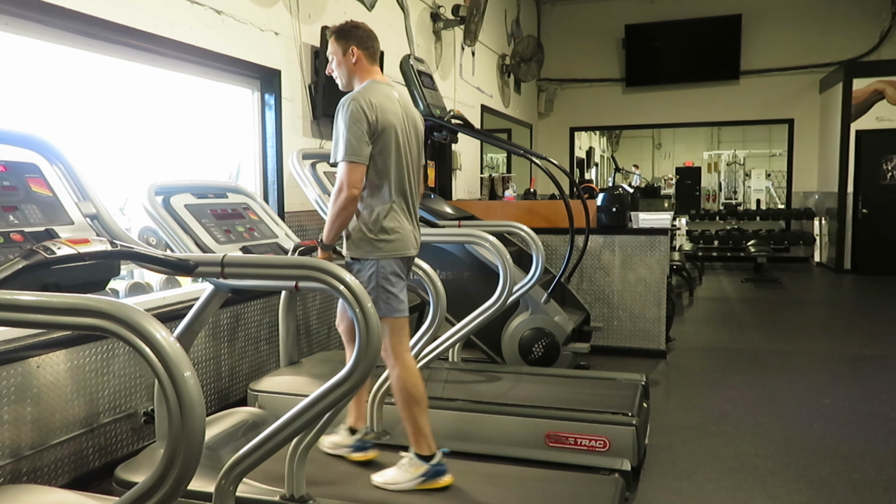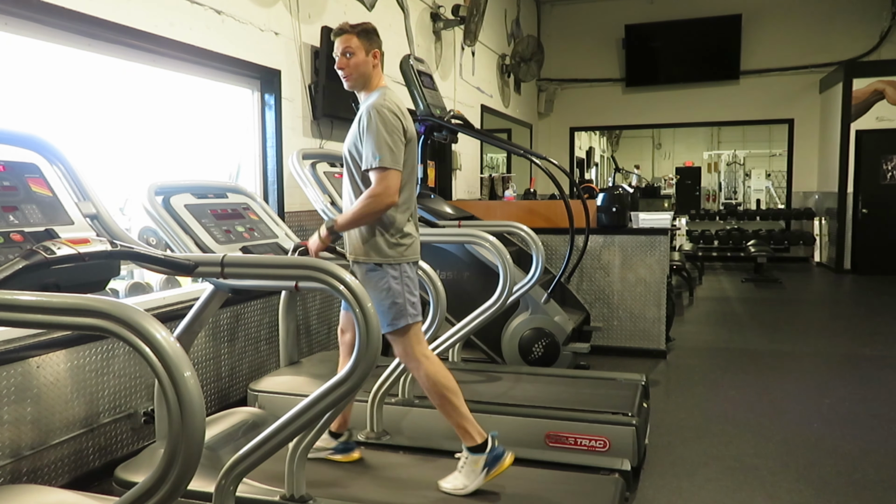Again, I'm just cruising here for 2 minutes just to get some blood flow to the area so that I'm prepared to do some work later.